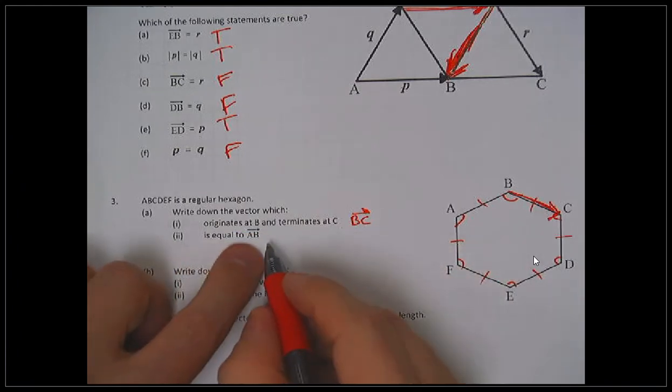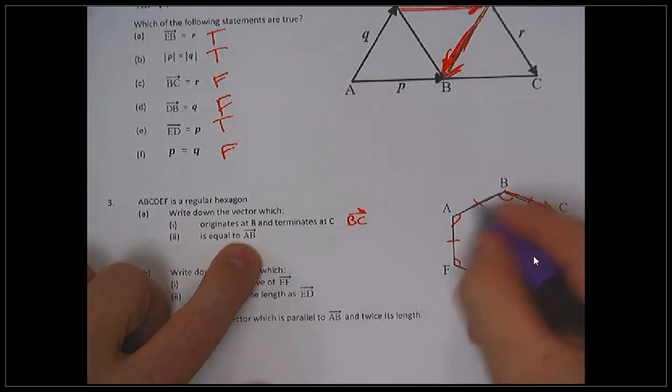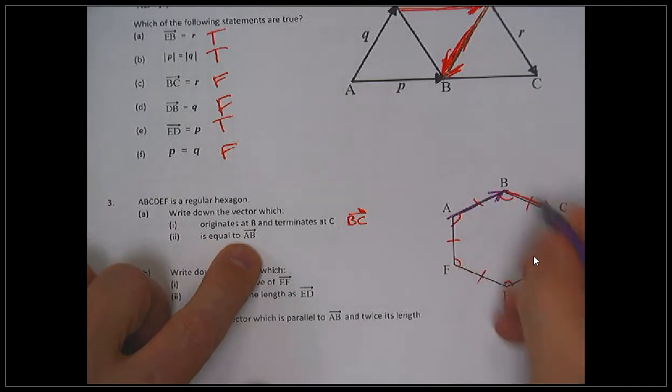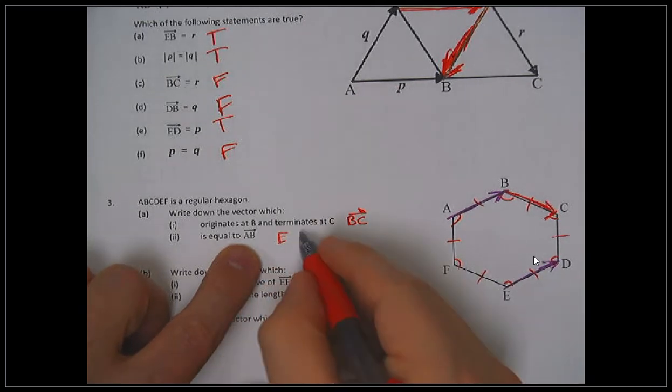So it is equal to the vector from A to B. This vector from A to B, what's equal to this vector here? Well, vector E to D is equal. So E to D.